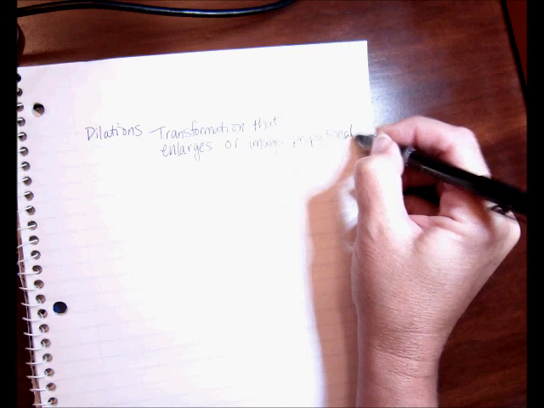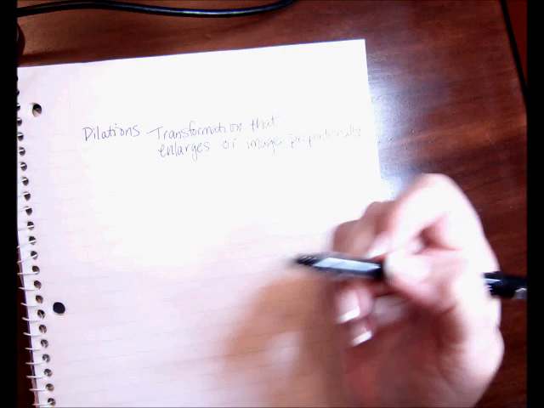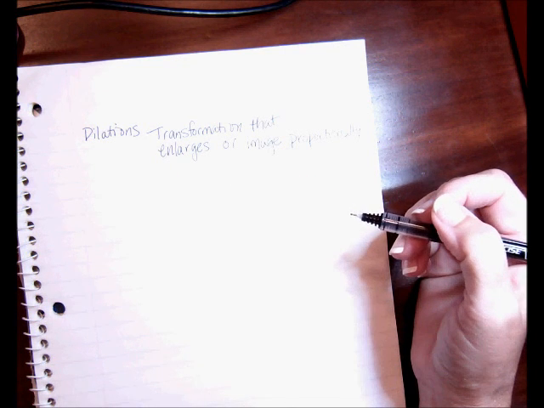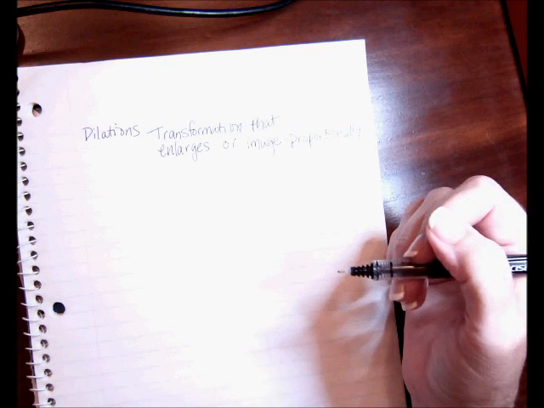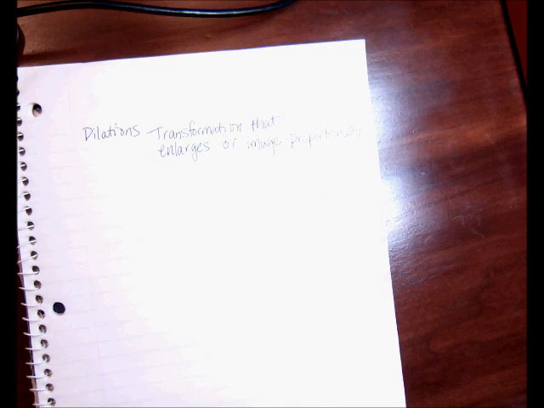Okay, so we're talking about, like, if you're going to a copy machine and you are enlarging something, you're going to take 120%. Well, it's going to dilate proportionally to the original.